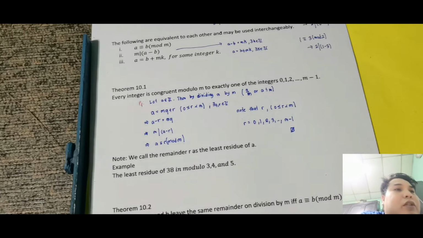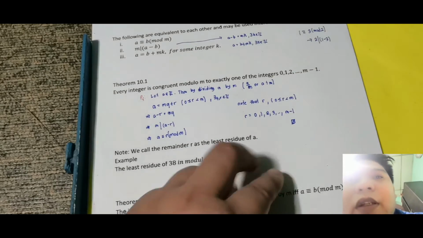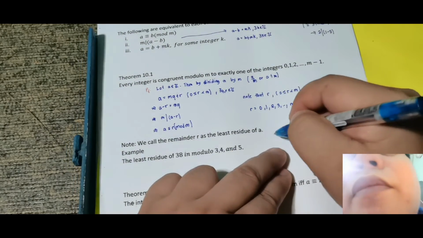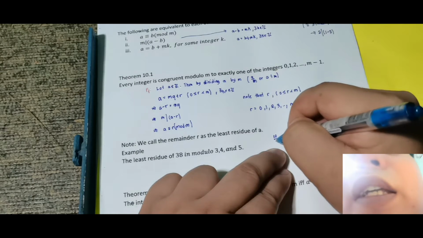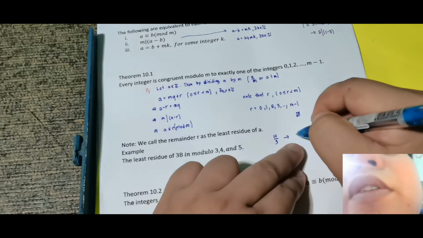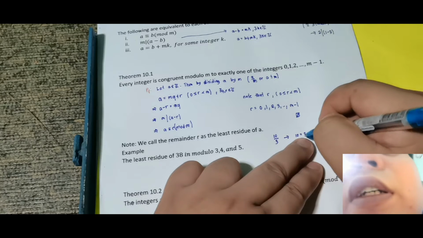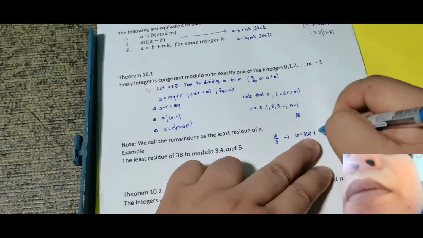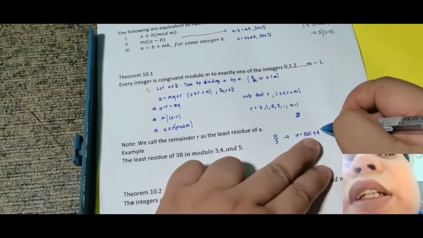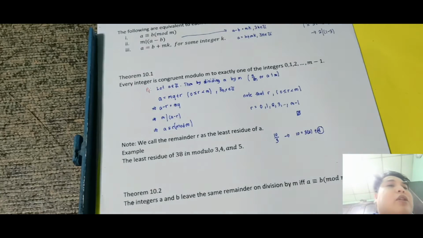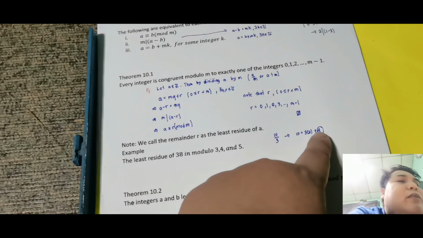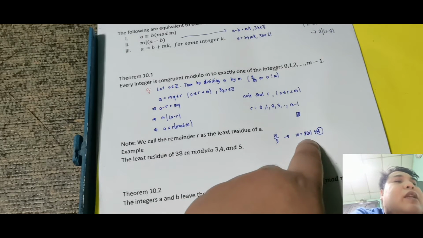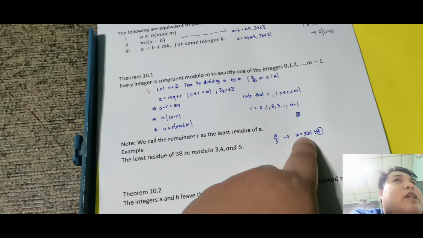Pero hindi pa least residue si 4. Okay, kasi ito ibig sabihin ko lang, dinivide ko si 10 kay 3. Pwede kong gawin ganito: 10 is equal to 3 times 2 plus 4, in which this is the remainder. Pero by division algorithm, may restriction tayo. Dapat napakaliit ni remainder, in which dapat mas maliit si remainder doon sa divisor natin.